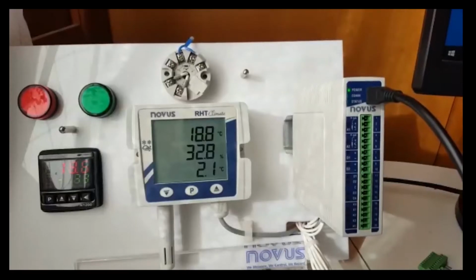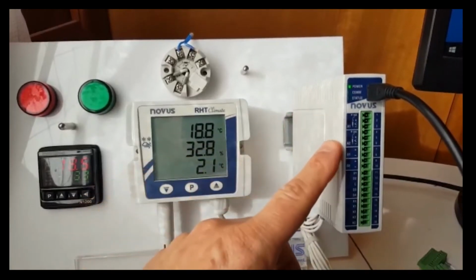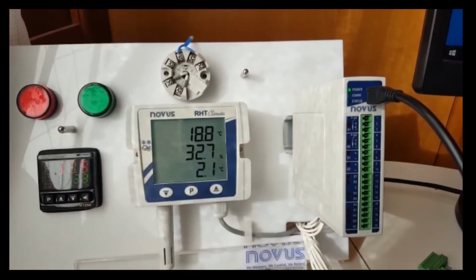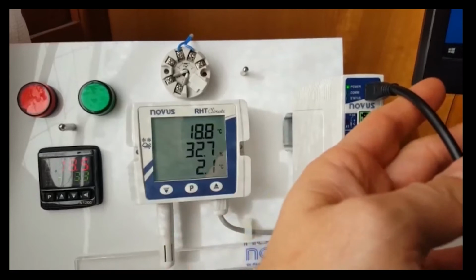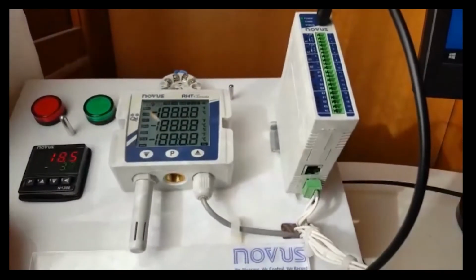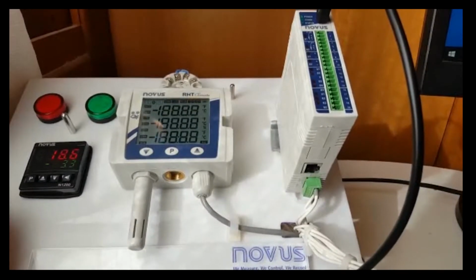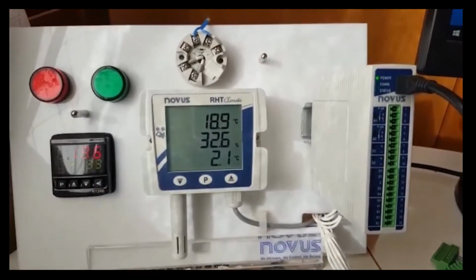This is the kit with DigiRail NXprog and RHT climate. This is the DigiRail NXprog and this is the RHT climate. DigiRail NXprog has a USB port for programming. On the bottom, it has the power supply entry and the RS485 Modbus port. It also has an Ethernet port, but using Ethernet will be kept for another video.